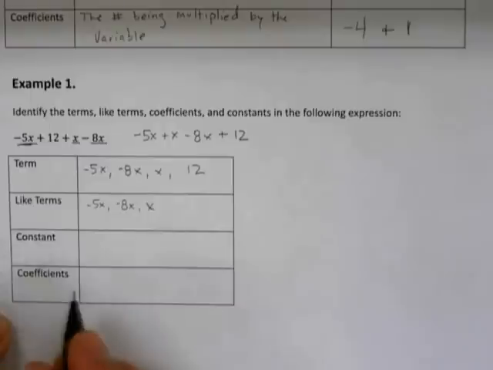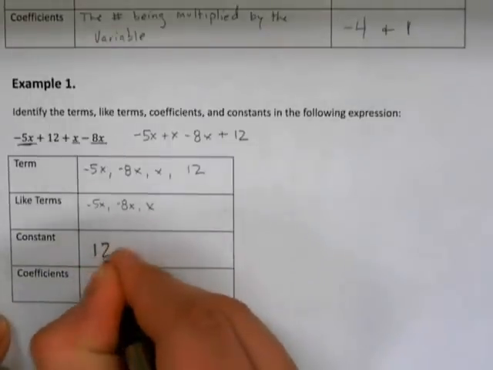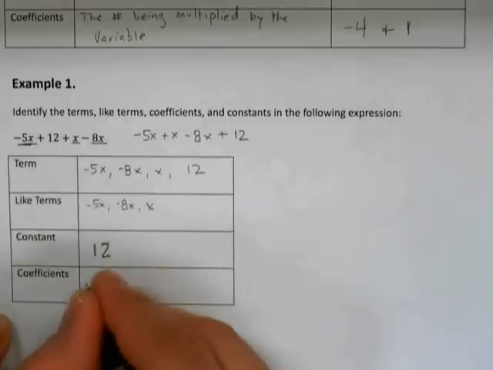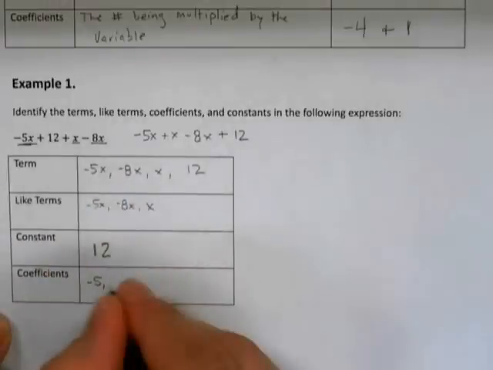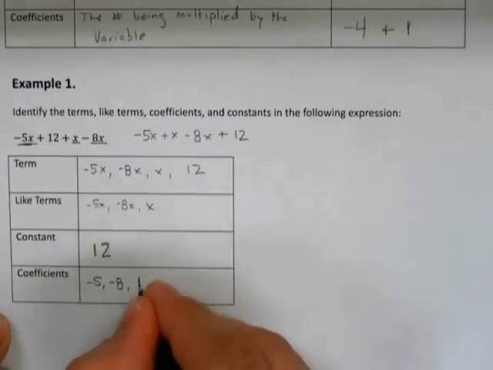Our constant is 12, our lone constant. And the coefficients, remember, those are the numbers before the variable. We have negative 5, negative 8, and a positive 1.